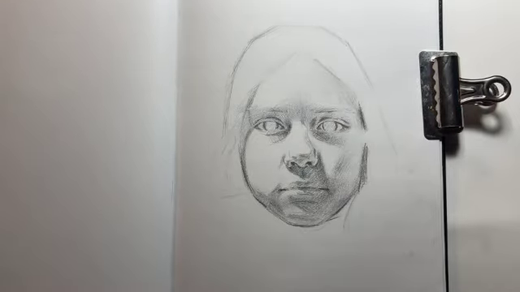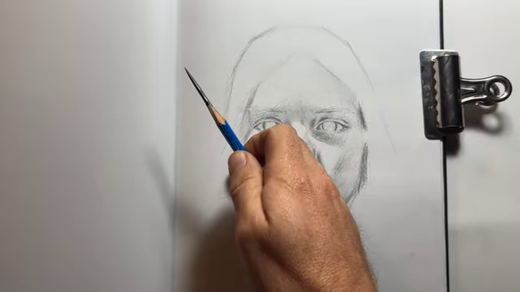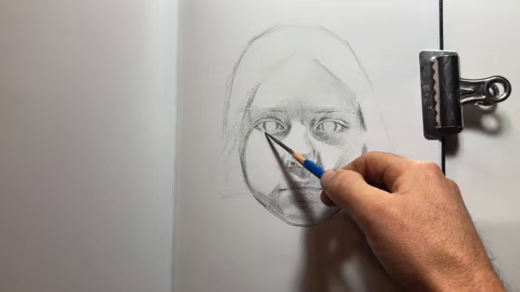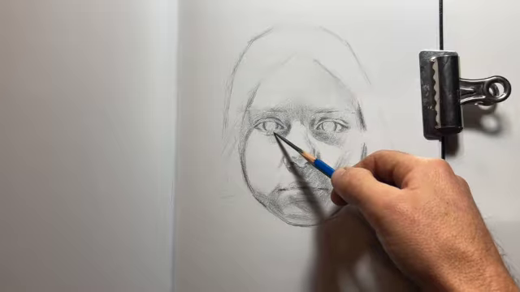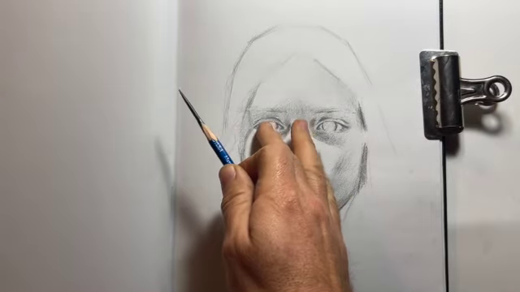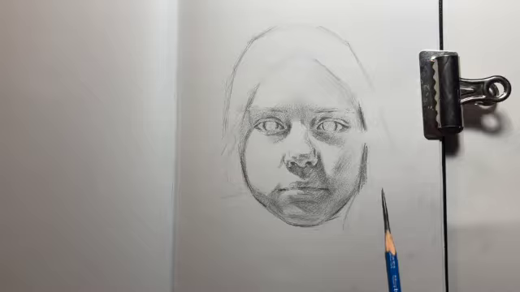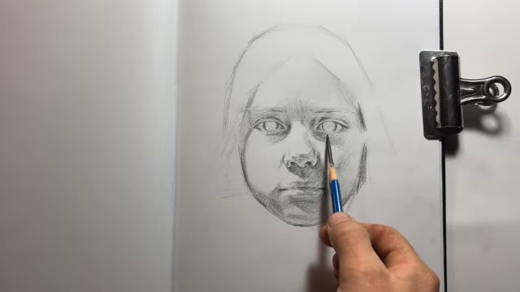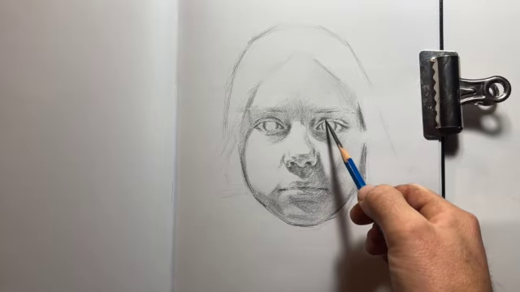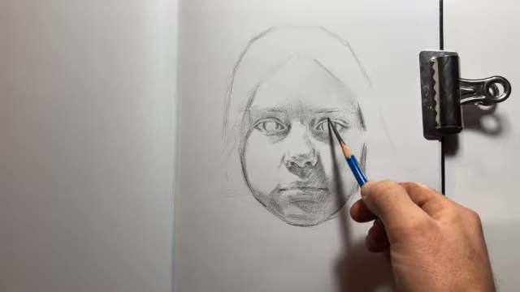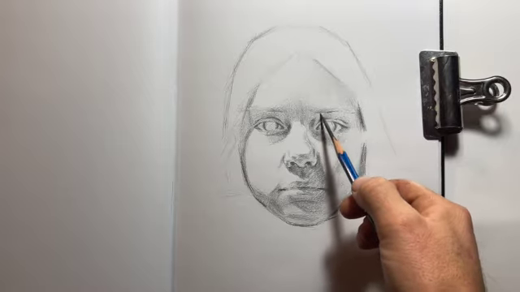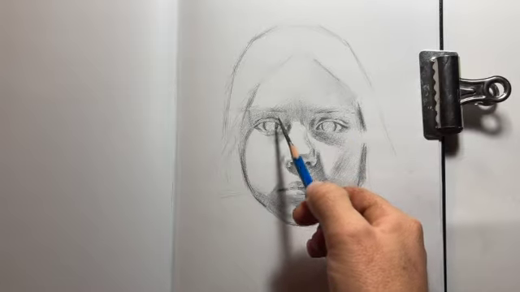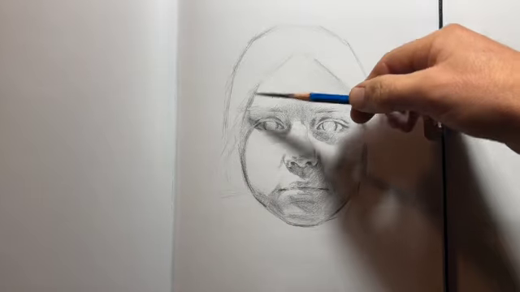Come at it generally, work with simple shapes, and then get more and more complex as you go. Start simply, get more and more complex. It is the same thing with shading. We're finding those values.